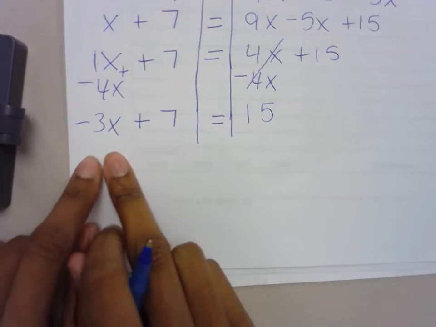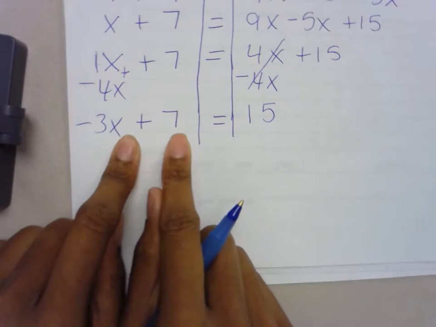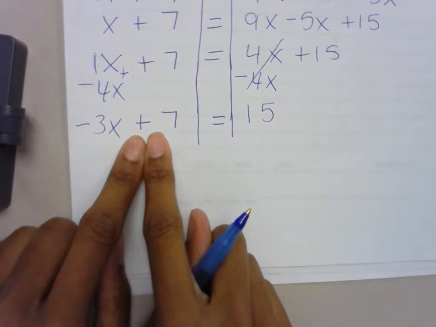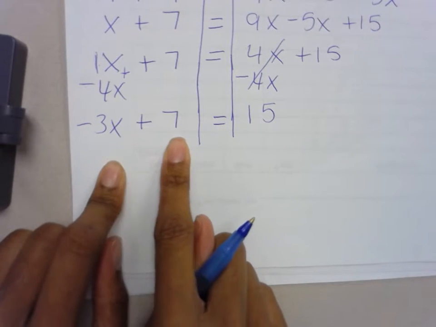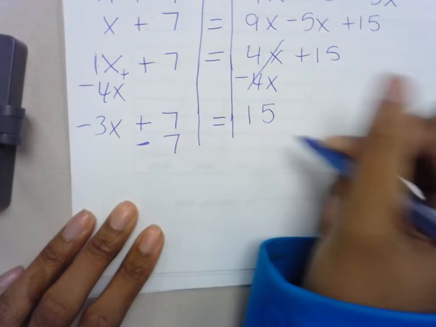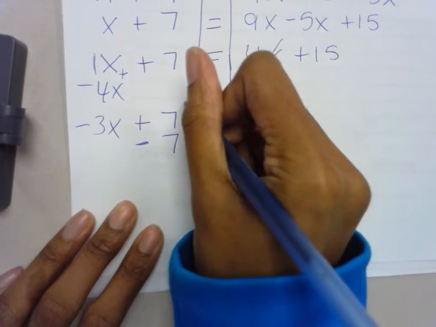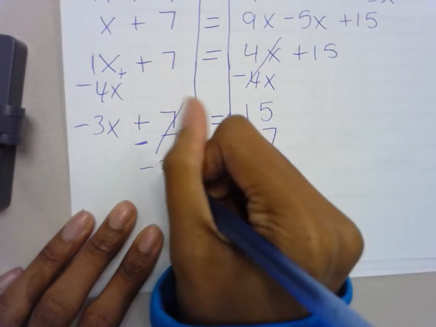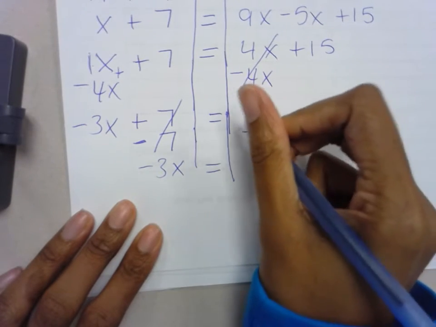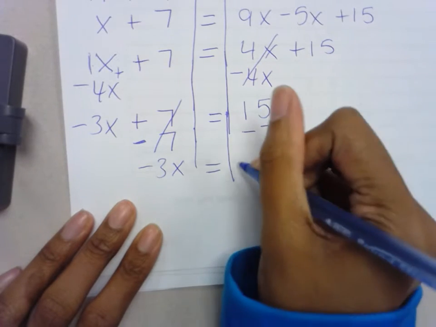All right, so remember, our goal is to solve for x. Anytime you have addition or subtraction, make sure to do the opposite. So right now we have negative 3x plus 7. We're going to get rid of the addition here. The opposite of addition is subtraction. What you do to one side, you do to the other side. These cancel. We get negative 3x left on the left side of the equal sign. And on the right side, we have 15 minus 7, or 15 plus negative 7, which is 8.